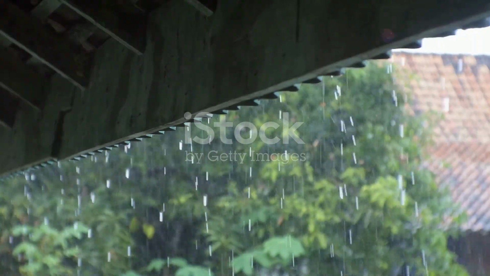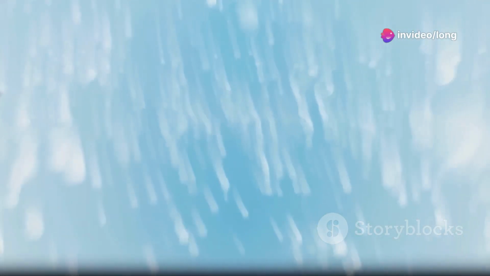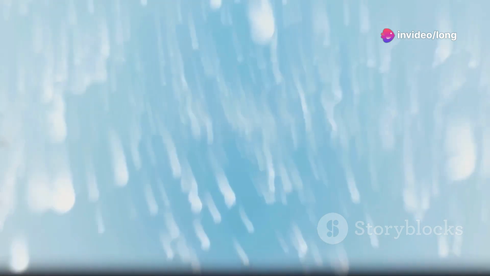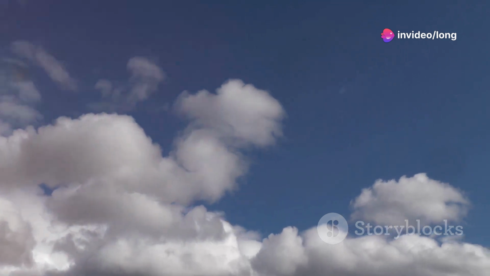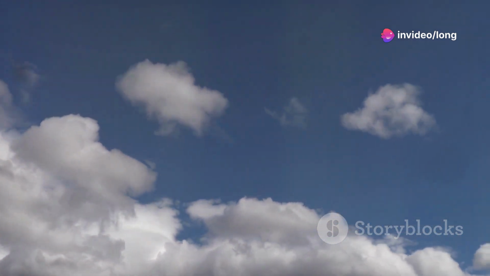This is a crucial part of the water cycle, a continuous process that recycles Earth's water supply. Without precipitation, life as we know it would not be possible. It replenishes our lakes, rivers, and groundwater, providing the essential hydration needed for all living organisms. As more and more water vapor condenses in the atmosphere, it forms clouds.